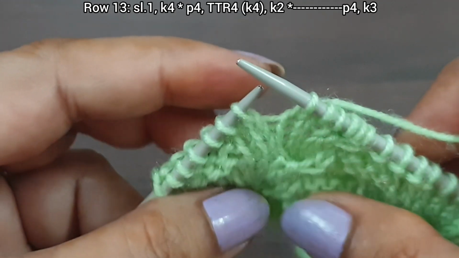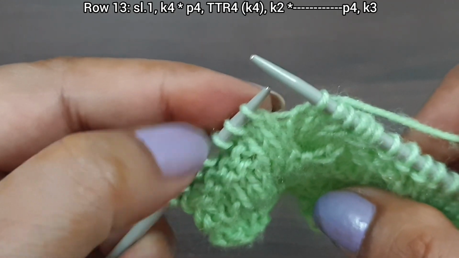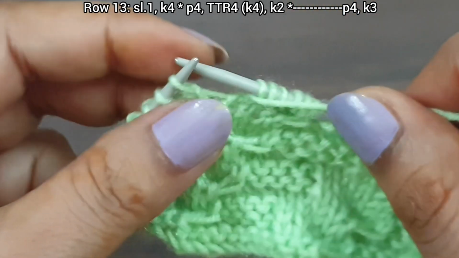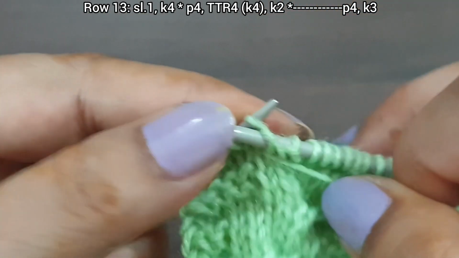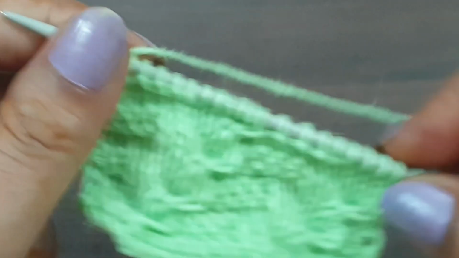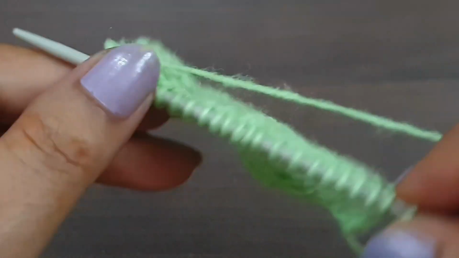How much do you have? Here we have the last 7 stitches. Now yarn in front, purl 4, yarn in back, knit 2, knit edge from right side. Row 13 is completed.